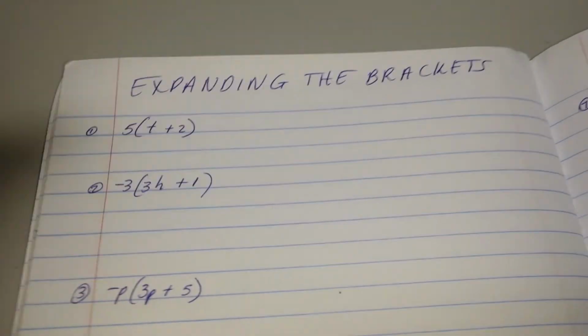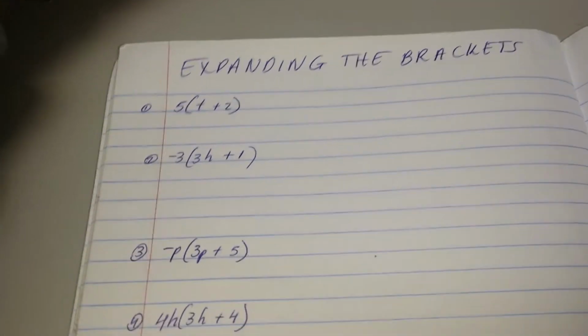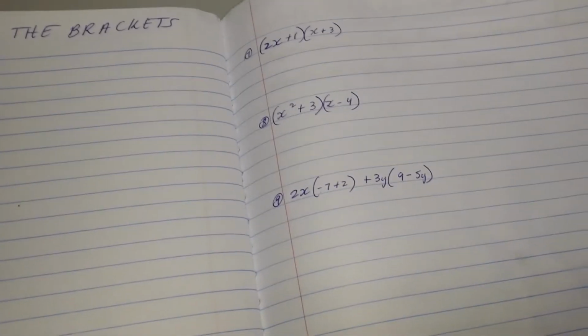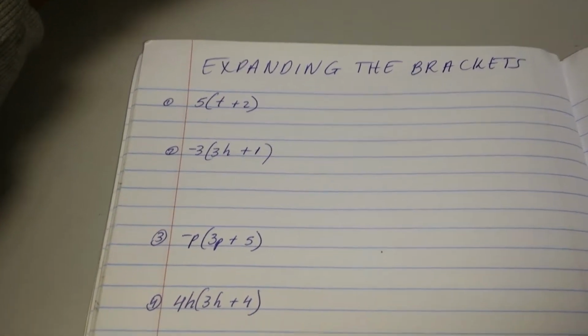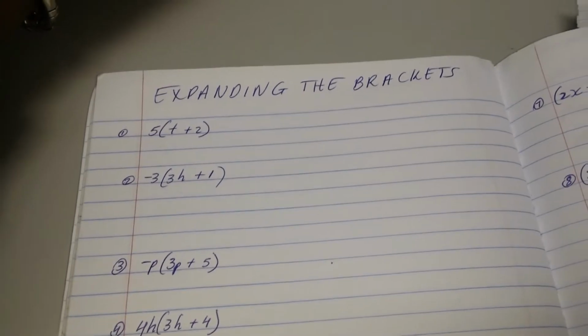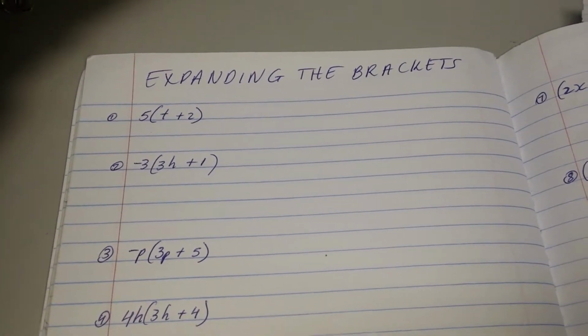Expand any brackets. Now there isn't any really specific way of teaching this. I think the best way is to give you a variety of different questions and different ways they could bring this type of question, and basically work it out for you, right?